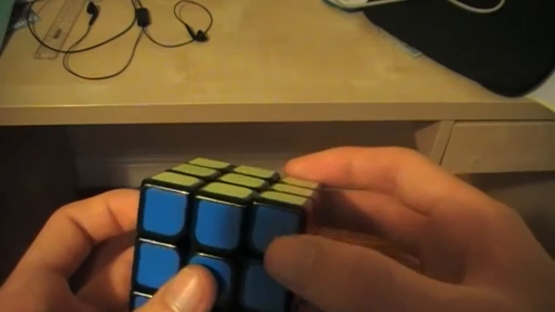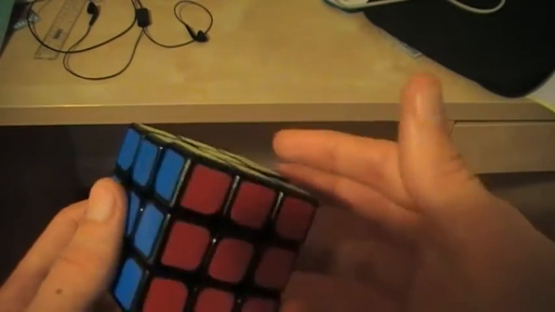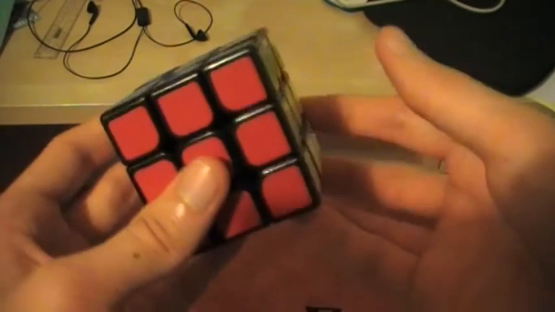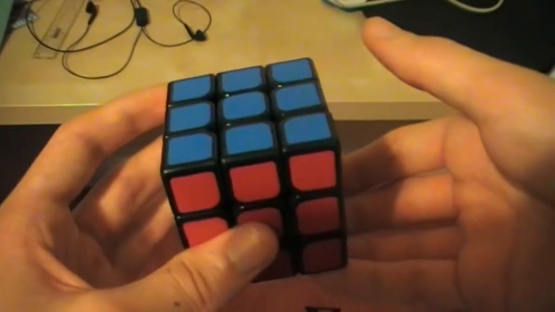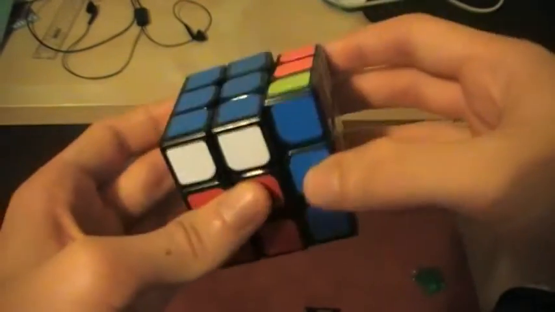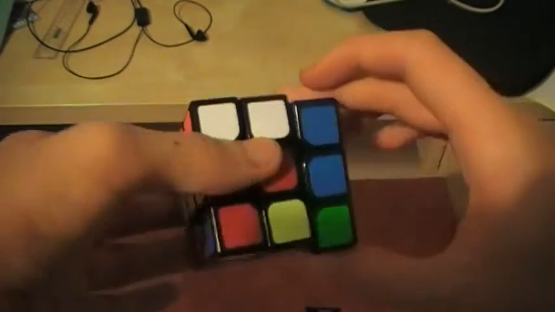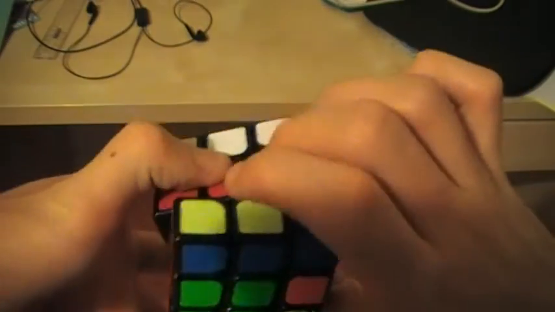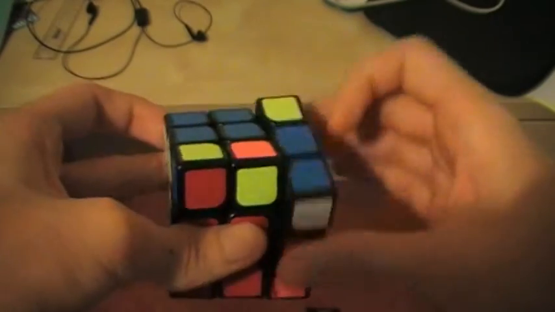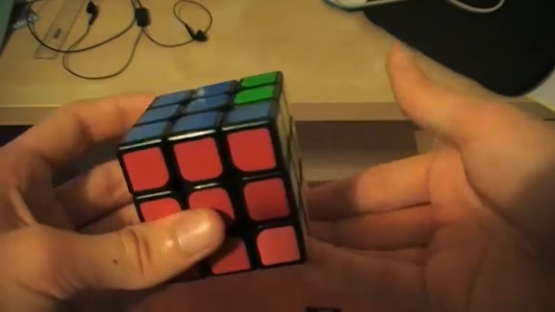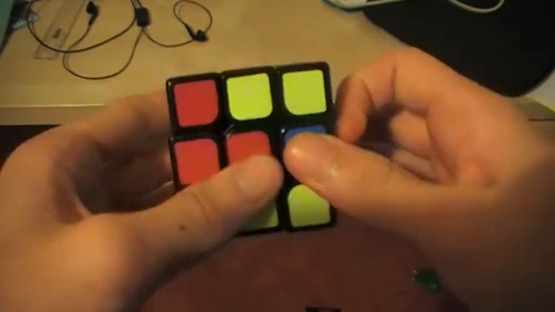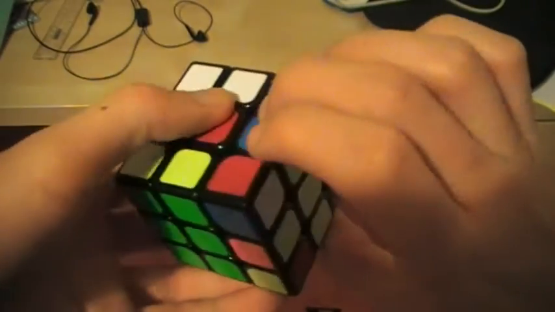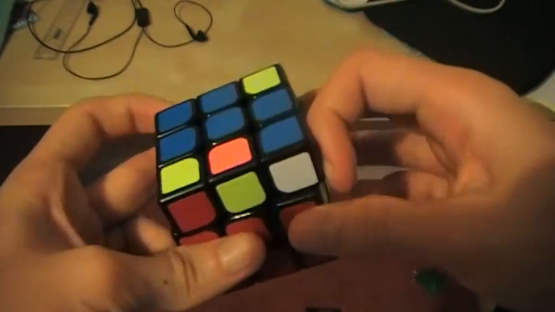The algorithm I use for this case, I learned quite recently. I still forget to use it some of the time. It's R U D. Use Z, and then same D prime as from E perms. Okay, so again, do U and D prime at the same time. Do that with D prime, U and D at the same time.